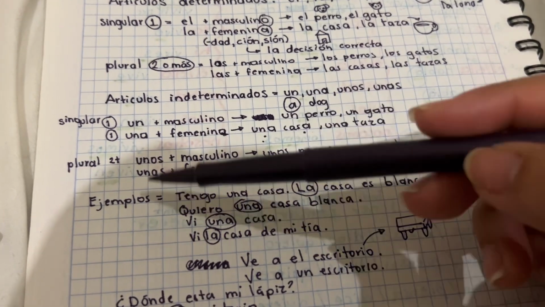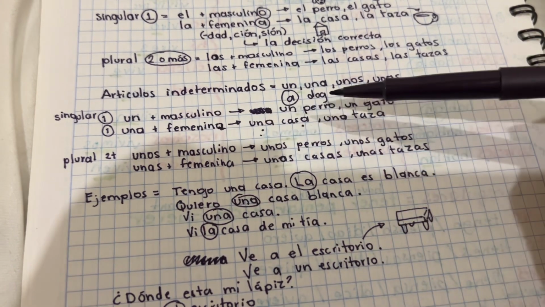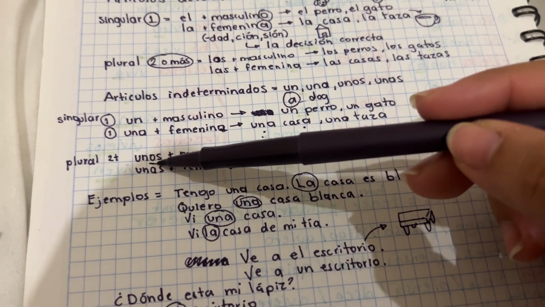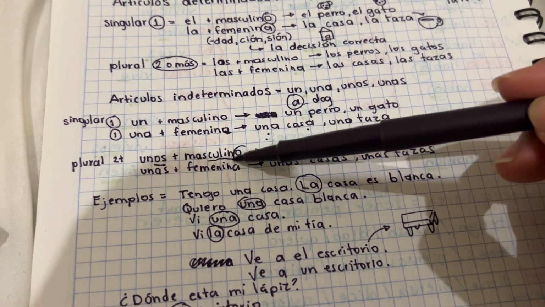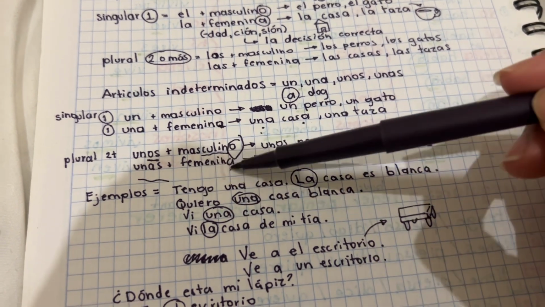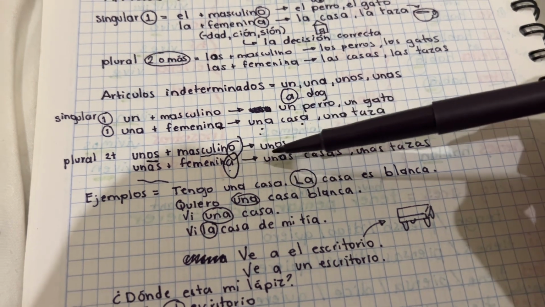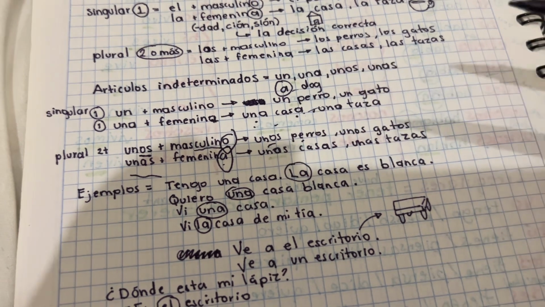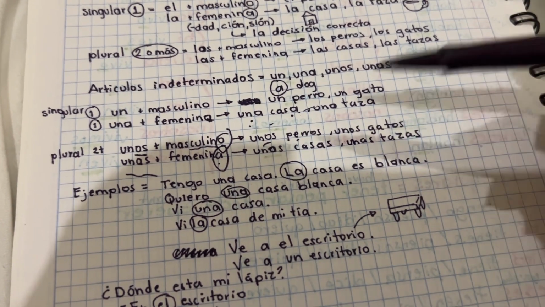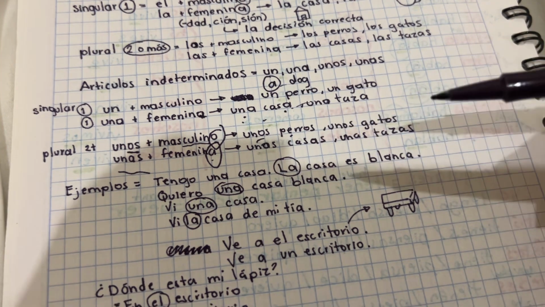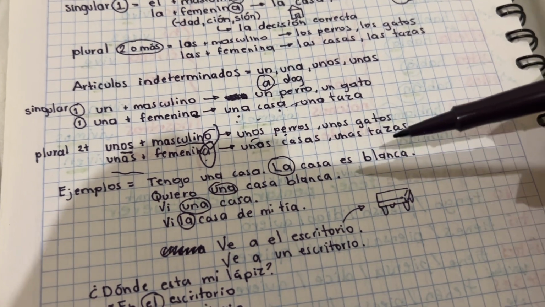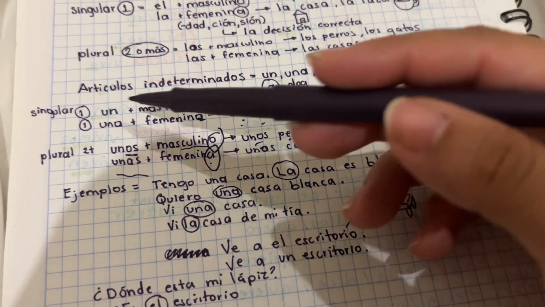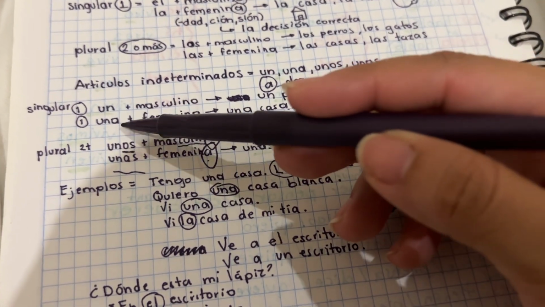Anyway, that's singular, right? When we're talking about one dog. But when I talk about plurals, I use unos for masculine words, so that means it ends with an O, and unas for feminine words, that means it ends with an A. For example, unos perros is some dogs. Unos gatos, some cats. Unas casas, some houses. And unas tazas, some mugs, because I know you don't use this with plurals in English, but in Spanish you do use these. Singular, plural, singular, plural.